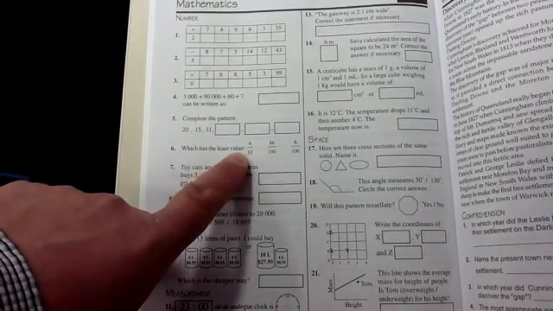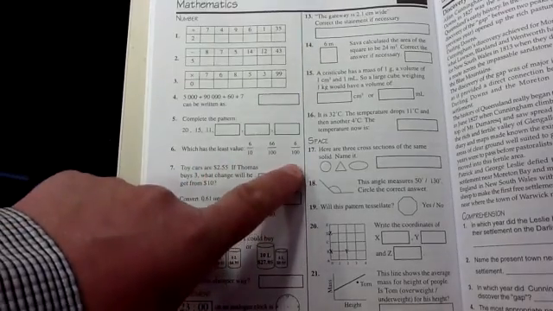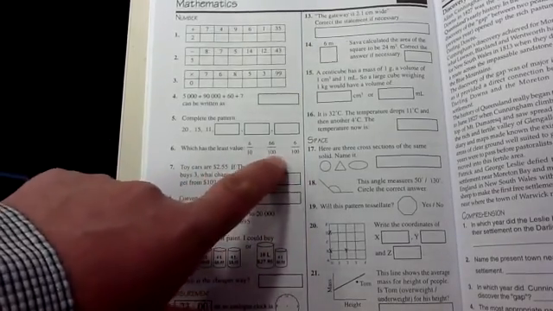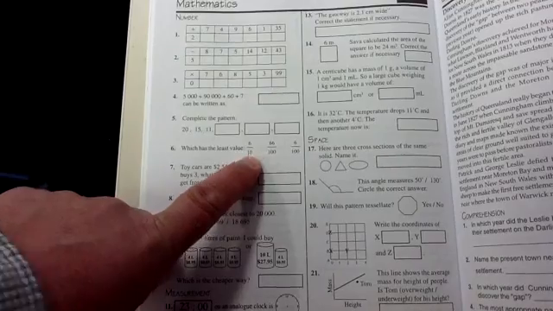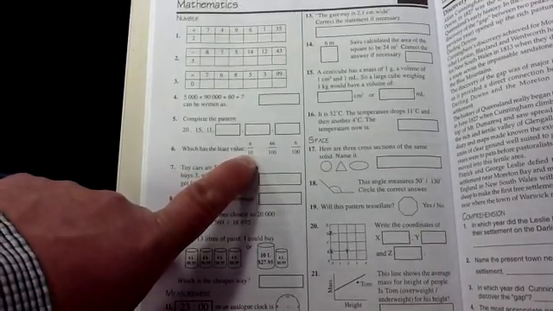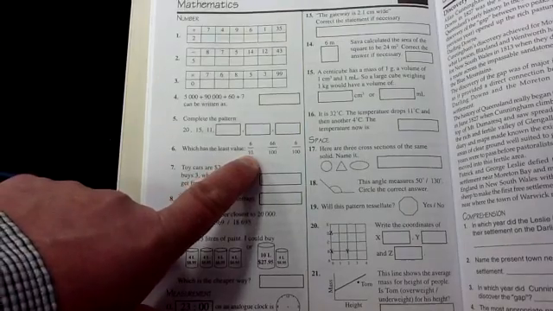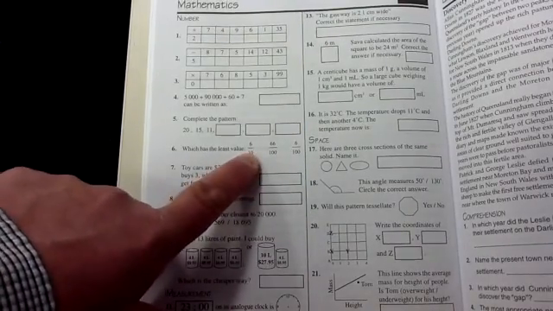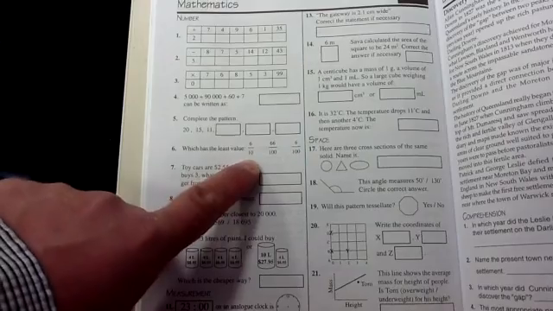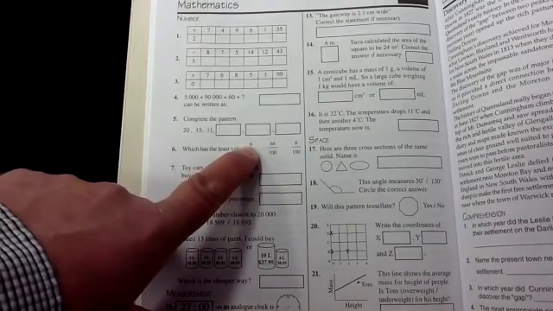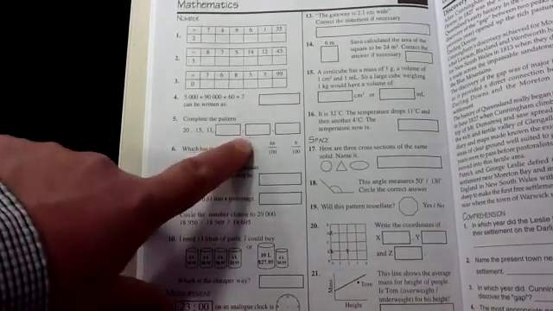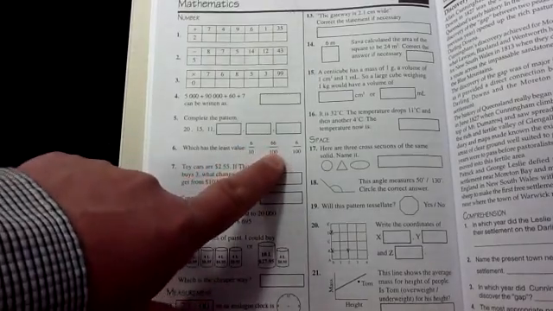Which has the least value? Okay, this one's a little bit tricky because we've got 2 out of 100 and then 6 out of 10. I wonder how I make the 6/10 into hundredths. What do you times a 10 by to make it 100? 10 times 10 equals 100. So whatever you do to the bottom number, you must do to the top. So 6 times 10, so it'll be 60 hundredths, 66 hundredths, or 6 hundredths.